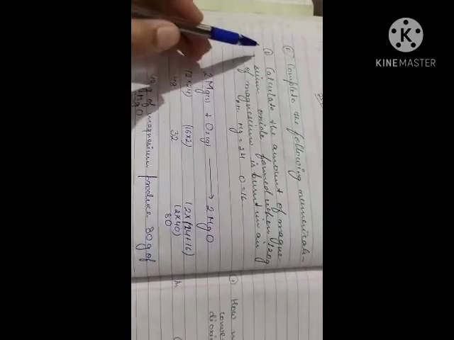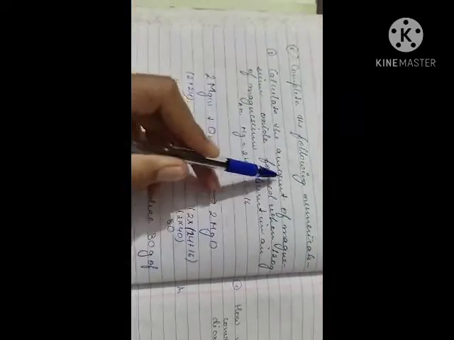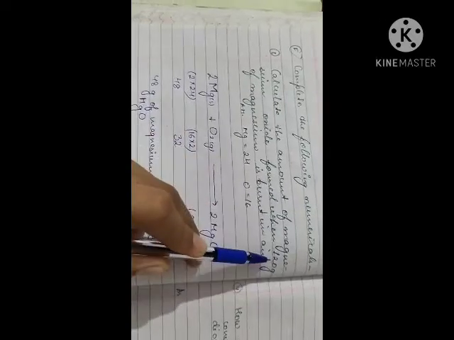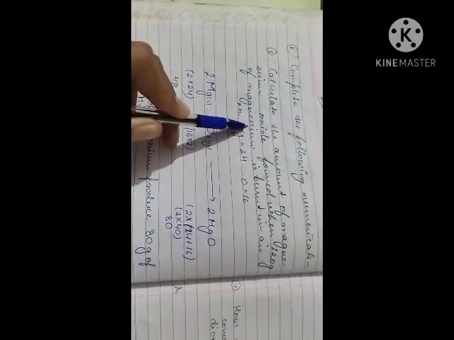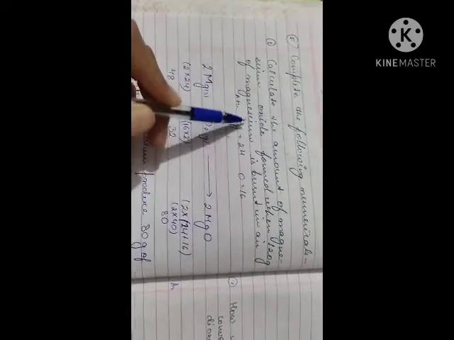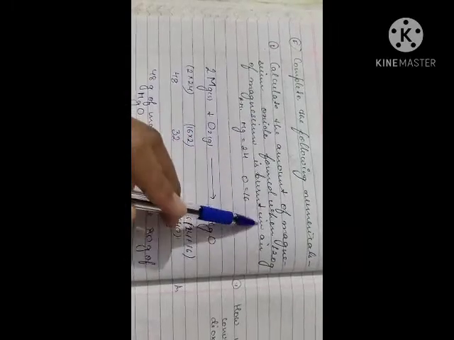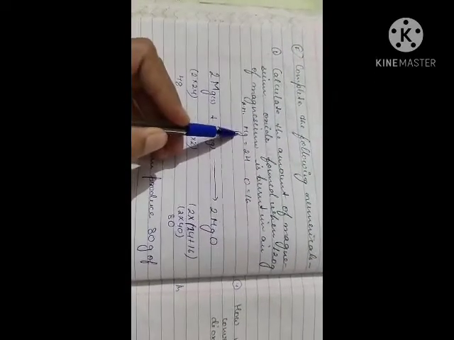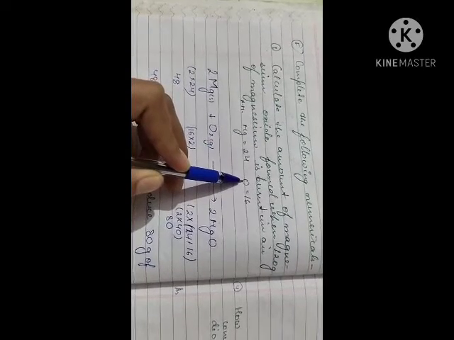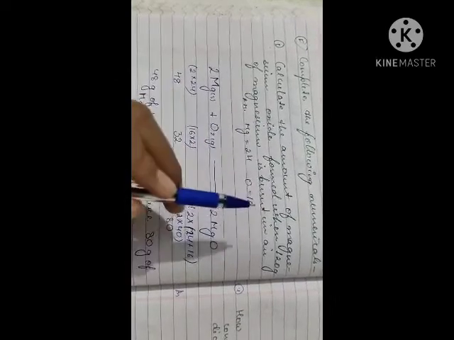The first problem of question number F is: calculate the amount of magnesium oxide formed when 120 gram of magnesium is burnt in air. What is given? The atomic mass of magnesium is 24 and the atomic mass of oxygen is 16. It is given in the question.